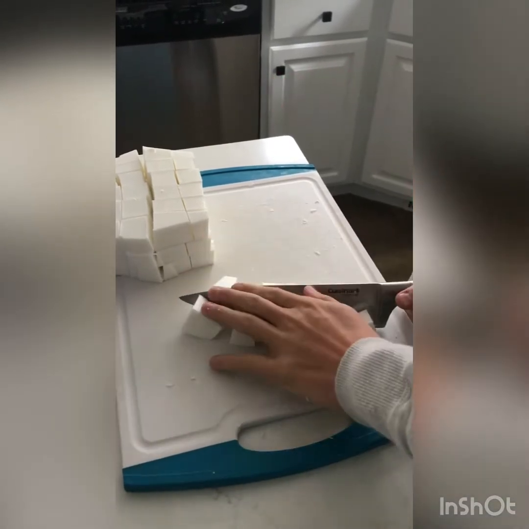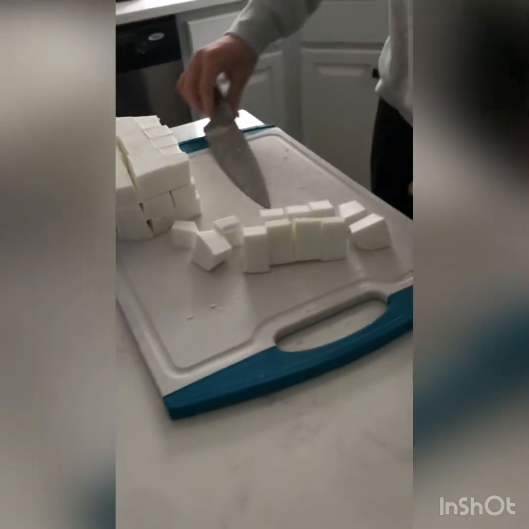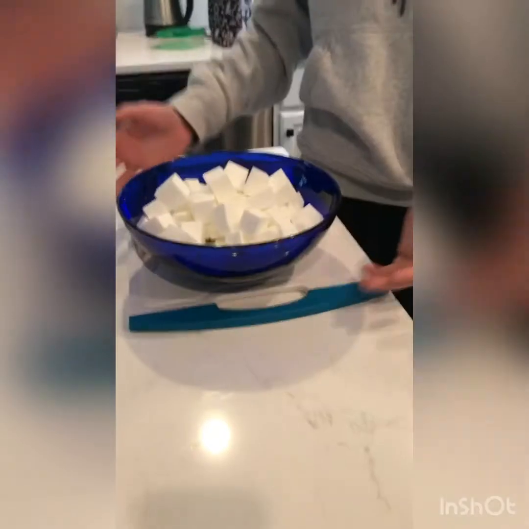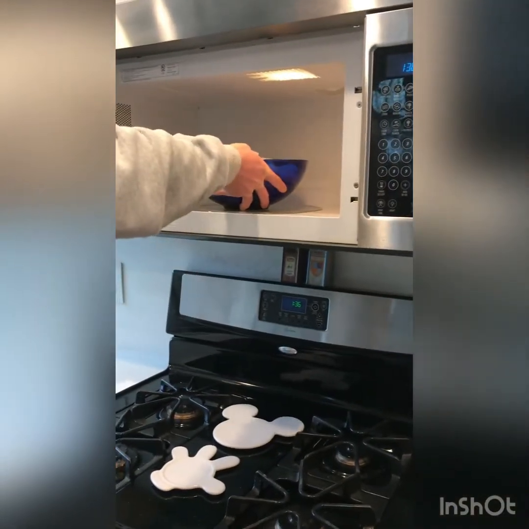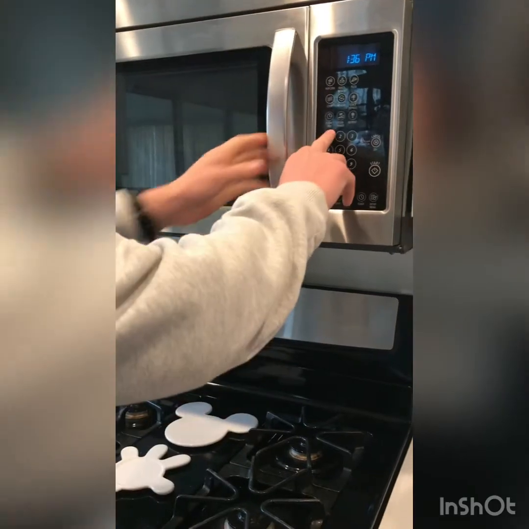The physical property is used multiple times when we are making soap. The reason I am cutting this soap is so that it melts faster in the microwave. When I am cutting the soap, I am creating a physical change because I am changing the form of the substance. The smaller the pieces, the faster it'll microwave.